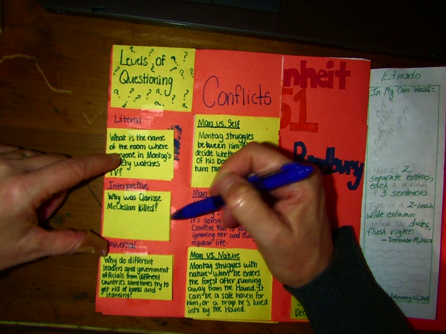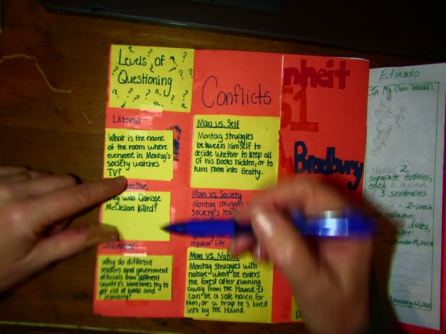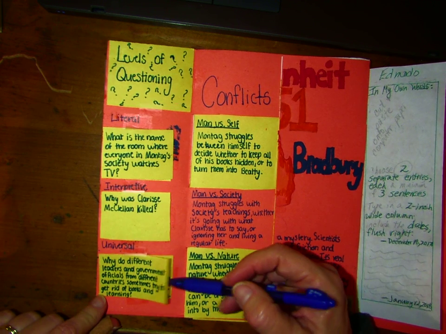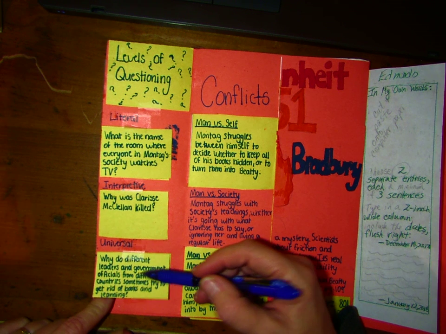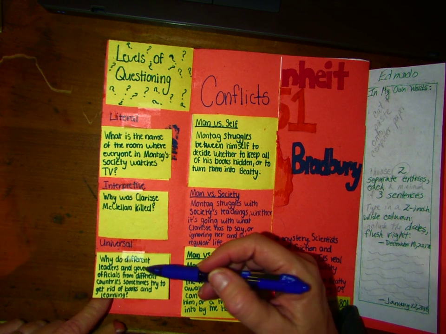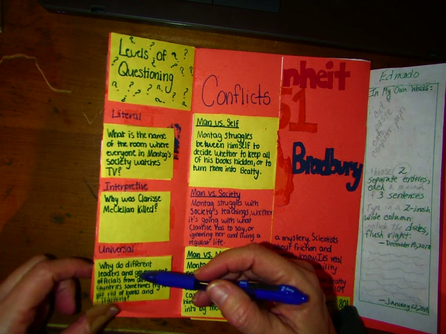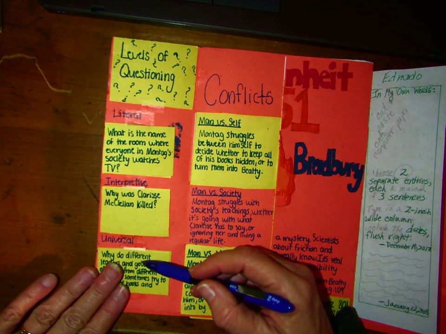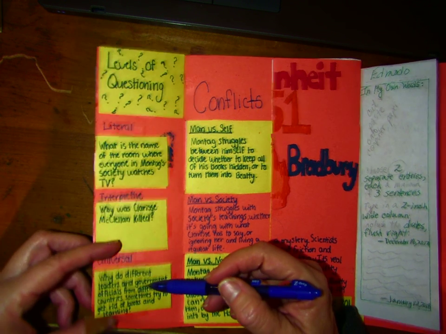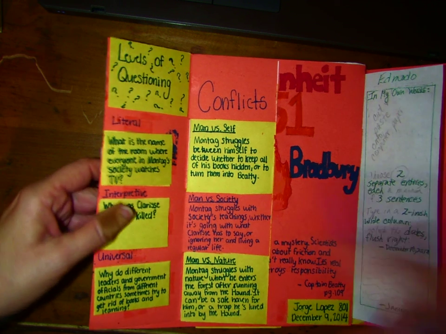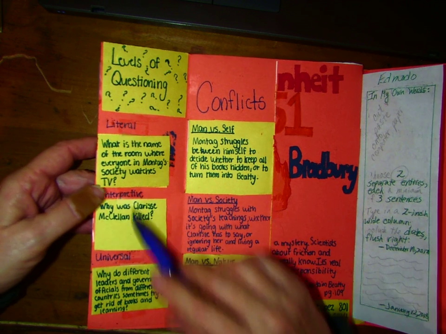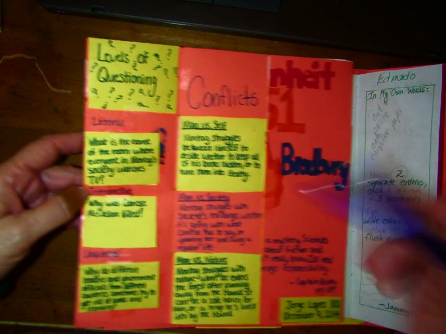Same with the interpretive. You'll ask the question, you'll answer in a complete sentence. Universal is worldwide. There should be zero reference to Fahrenheit 451 directly or to Ray Bradbury, but instead we're on a universal level, all times, all people. And the flap asks the question, and underneath the flap is answered. There are different ways to approach this. I'll let you be creative with that, but those are the components.